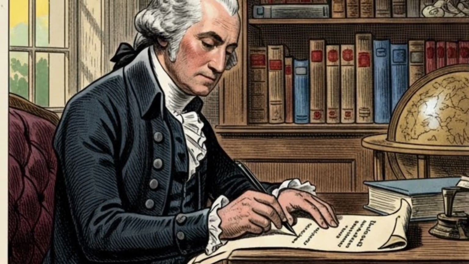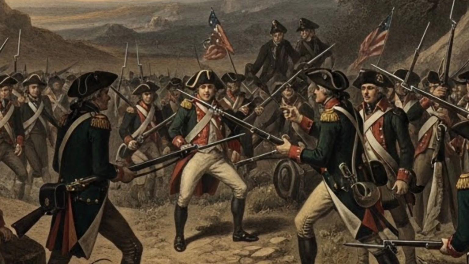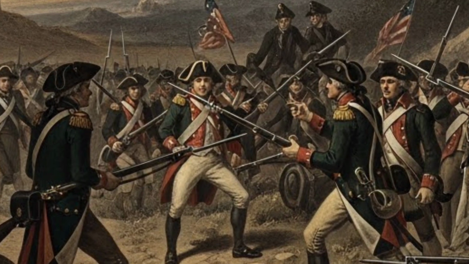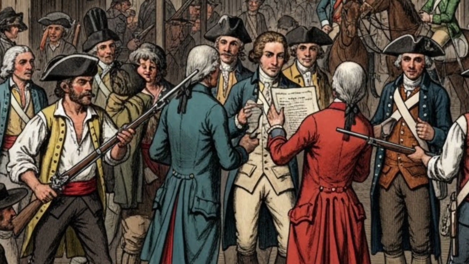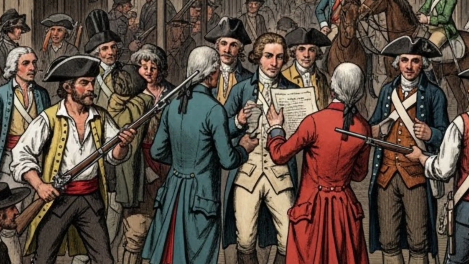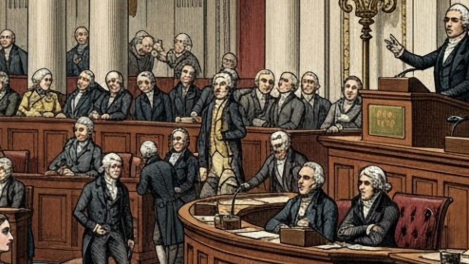But what happened to the whiskey tax itself? The federal government continued trying to enforce it for some time. However, enforcing the tax remained difficult, especially in the frontier regions where resistance had been strongest. Finally, in 1802, President Thomas Jefferson's administration repealed the federal whiskey excise tax.